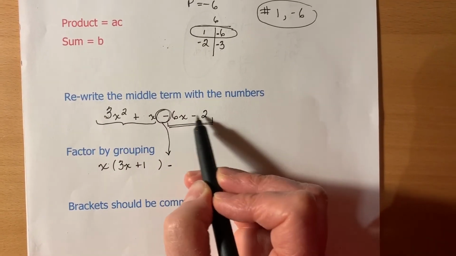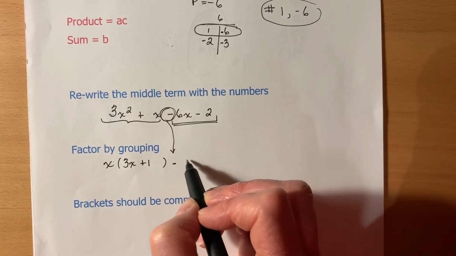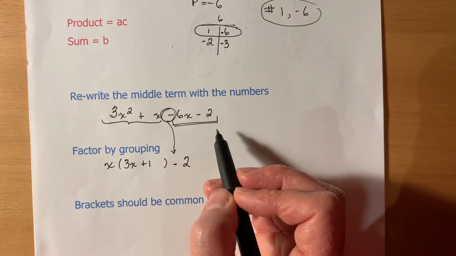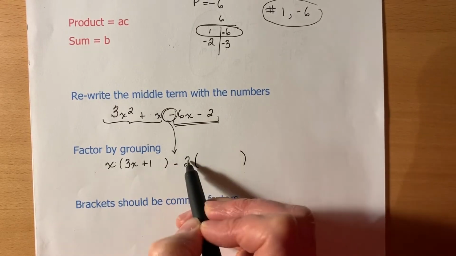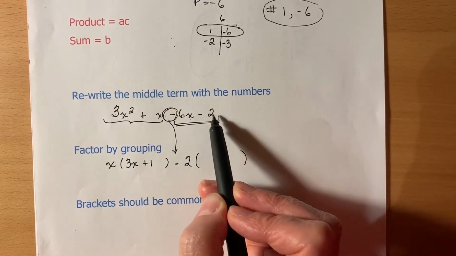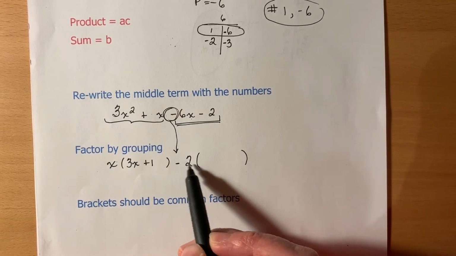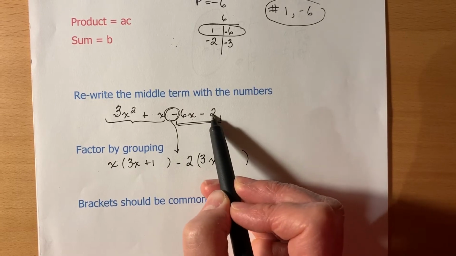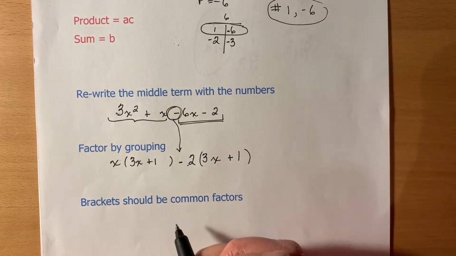I look at the 6 and the 2, look for the biggest number that goes into both of those, which is 2. Is x present in both? It is not, so I don't include it. There's my common factor of -2. Now I take each of these terms and divide by -2. So -6x divided by -2 is 3x. -2 divided by -2 is +1.